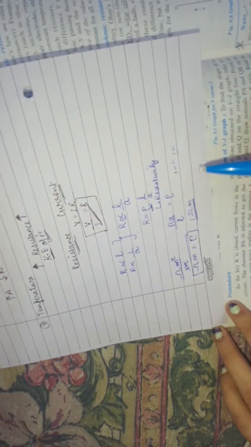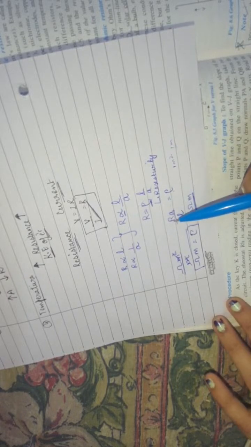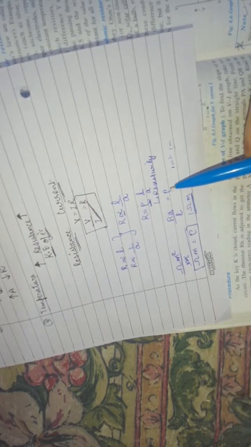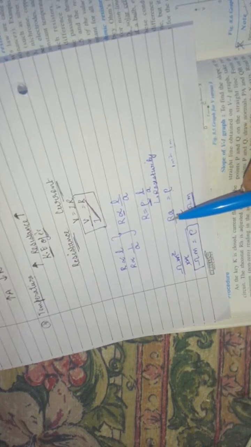So whenever you define any SI unit with one value, you need to make all the variables related to that physical quantity to be 1. So here you have made rho 1 ohm meter. So for that you will write R, A and L to be 1.